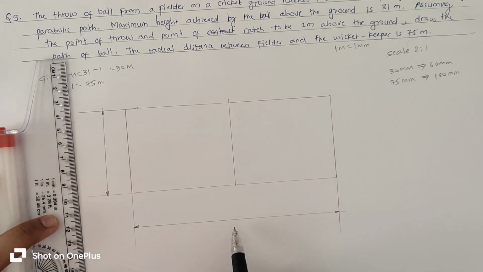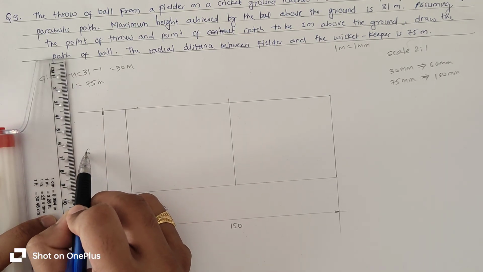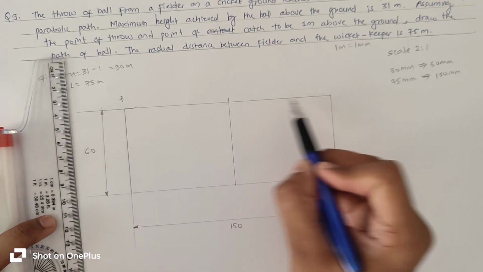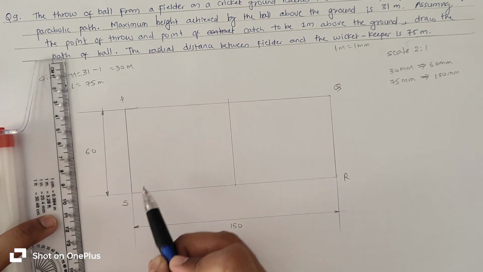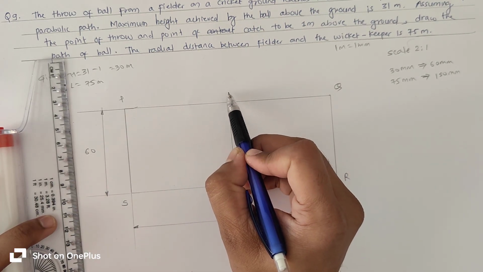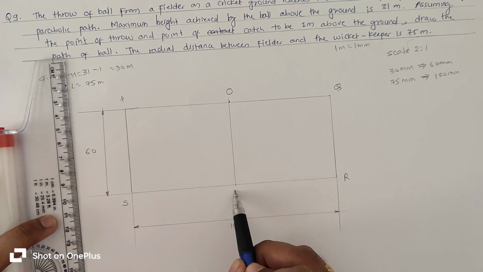So for the parabola, now mark this rectangle. You can name it PQRS or ABCD, any. Then mark this point, which is the vertex point of the parabola, and the opposite point.